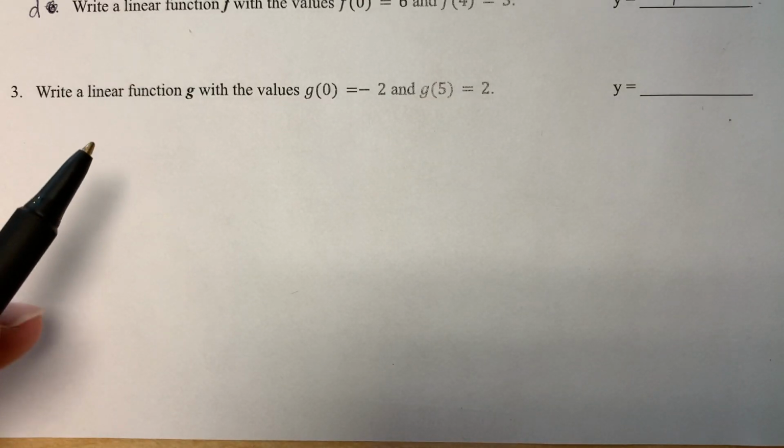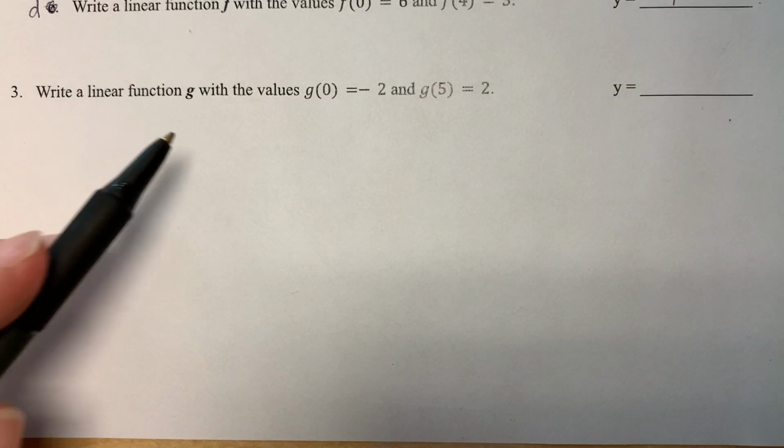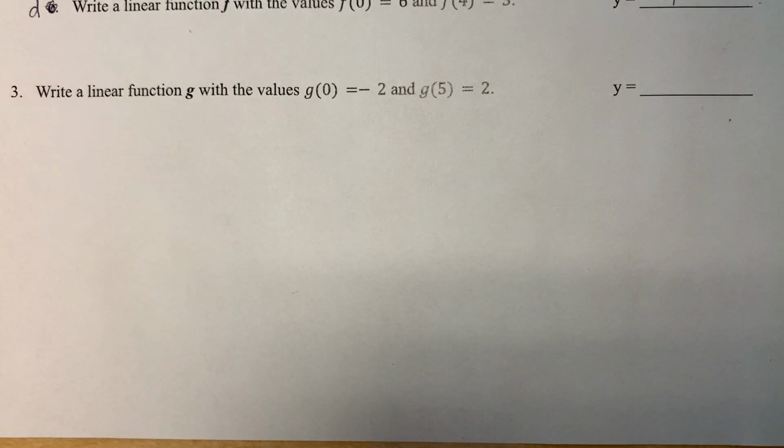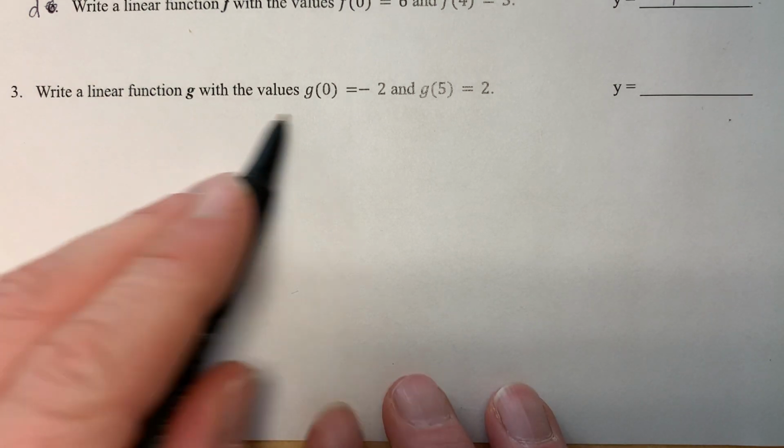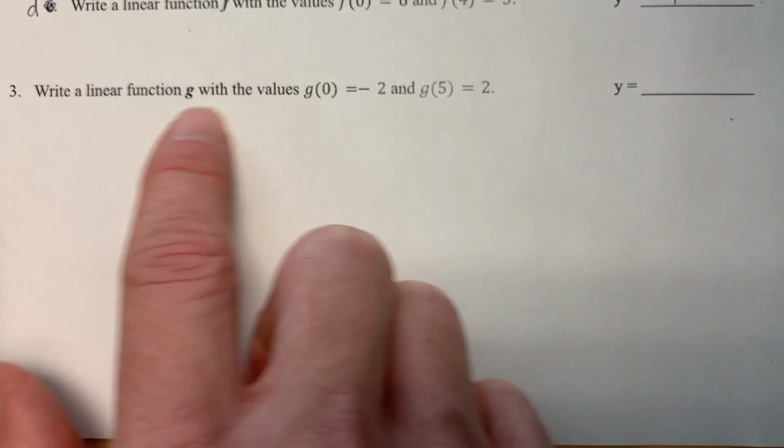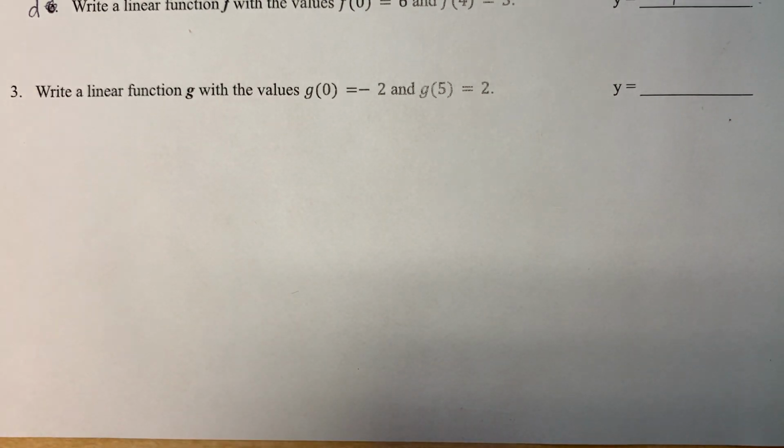All right, so problem number 3 is essentially the exact same problem as number 2, except in problem number 2, they put it into 4 parts to kind of help guide you through the problem. In problem number 3, they're just going to get right to it and ask you for the function, and we're going to do those earlier steps on our own.